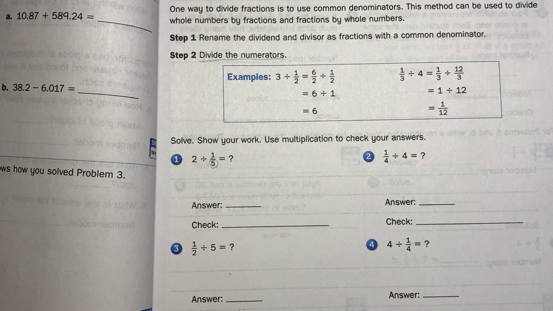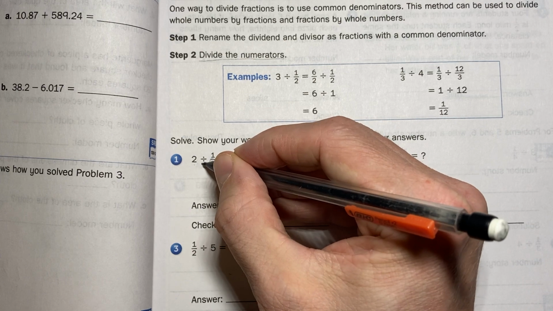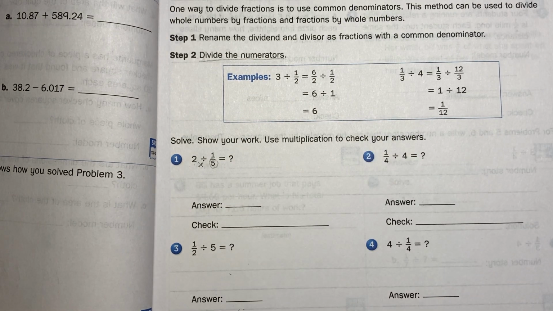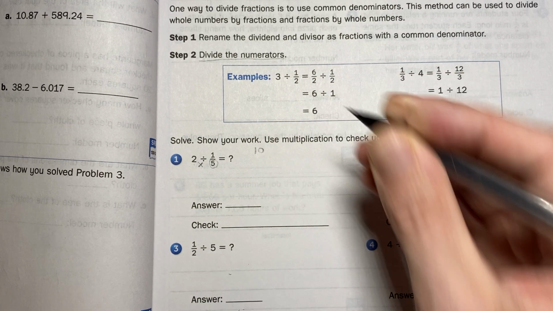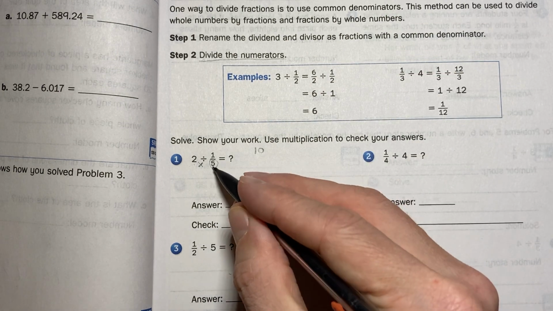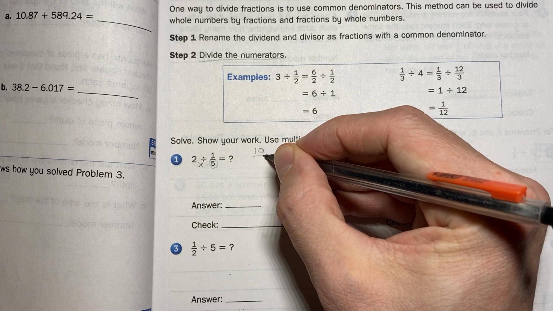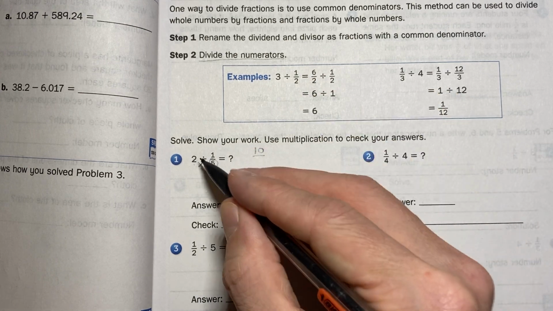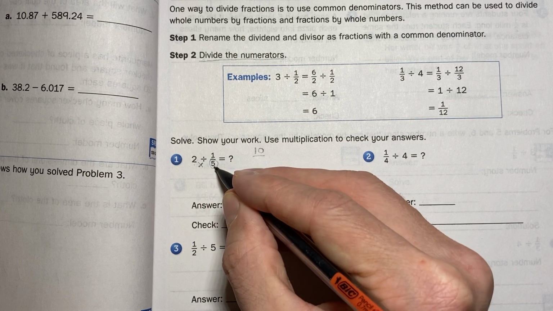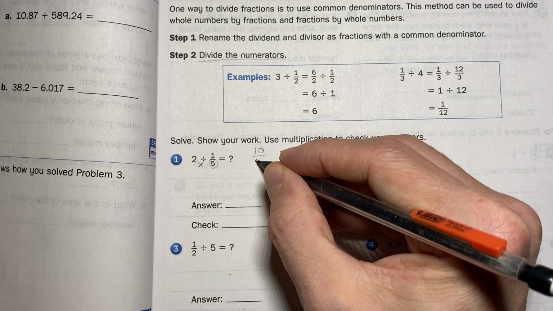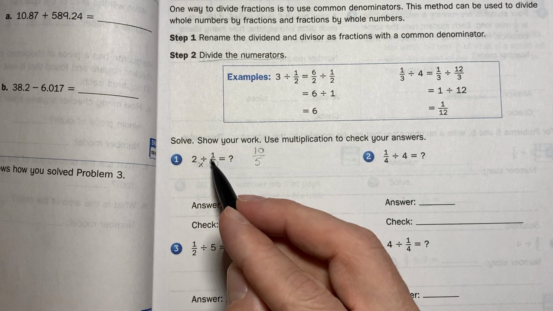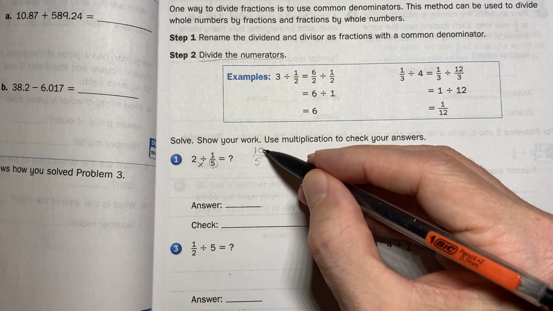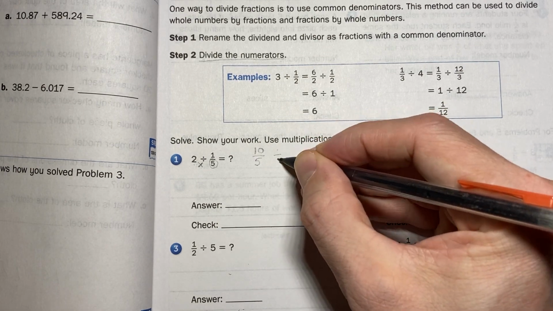And the way you do that, take this 2, multiply him by 5. Do that right now. What's 2 times 5? That's 10. So we're going to start with 10 as our new numerator, and we're going to keep the same denominator for both sides now. So this 2 we're going to turn into 10, which we got from 2 times 5, 10 over 5. So now our problem, instead of being 2 divided by 1/5, now it's going to be 10 fifths divided by 1/5.